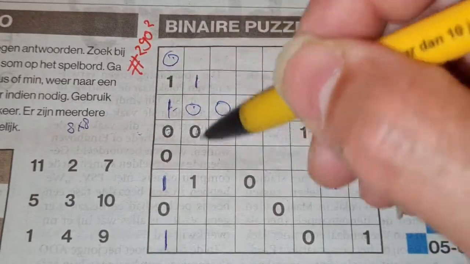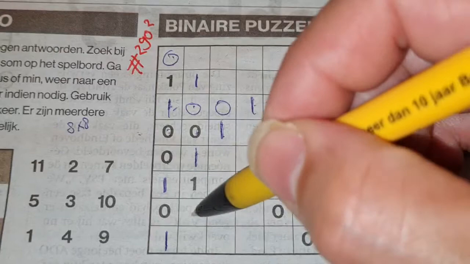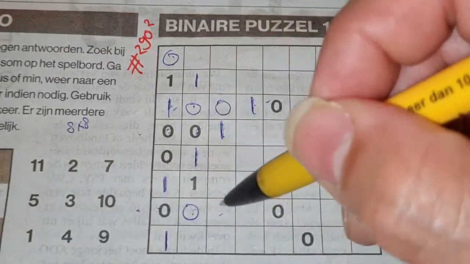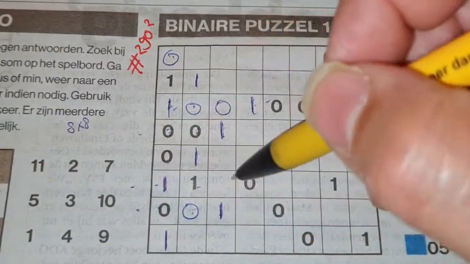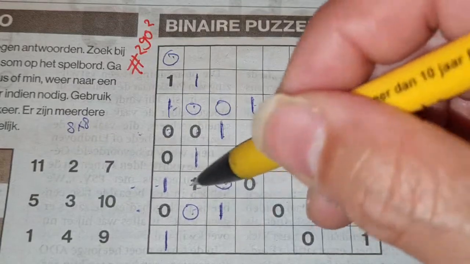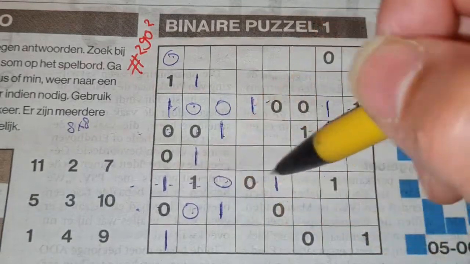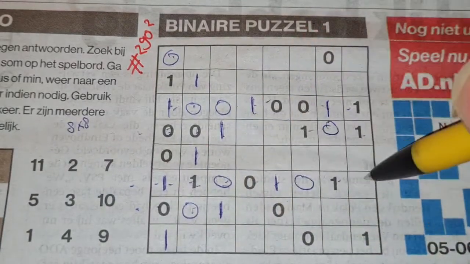Double O here, 1 there, 1. Double 1 here, no there, no. Double O here, 1 there, 1. Double 1 here, no there, no. Double O here, 1 there, 1. Now we have 4 1s, so the rest are O's.